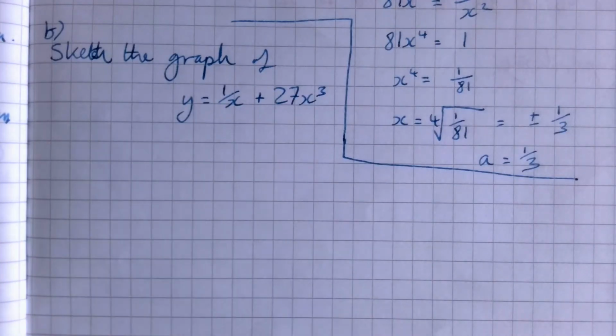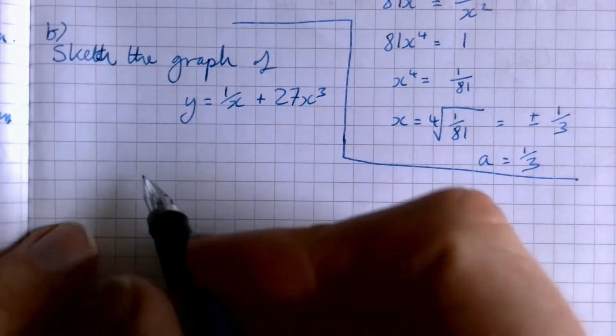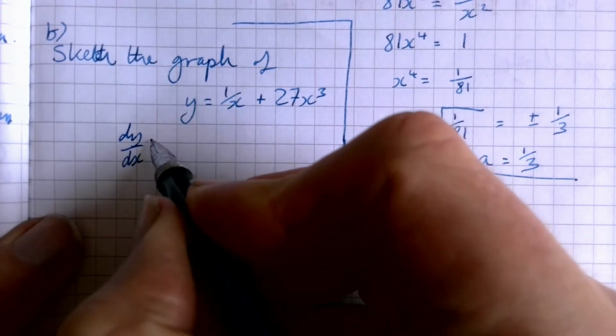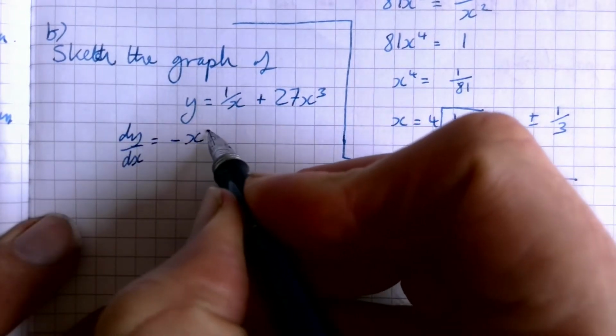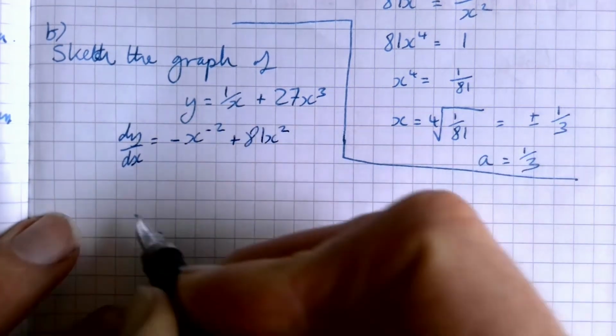The next part of this question asks us to sketch the graph of y equals 1 over x plus 27x to the power 3. And in order to do that, we need to find out the nature of those two stationary points that we've just discovered, when x is positive and negative 1/3. So to do that, we're going to do the second derivative. So we know that dy over dx is equal to negative x to the minus 2 plus 81x squared.